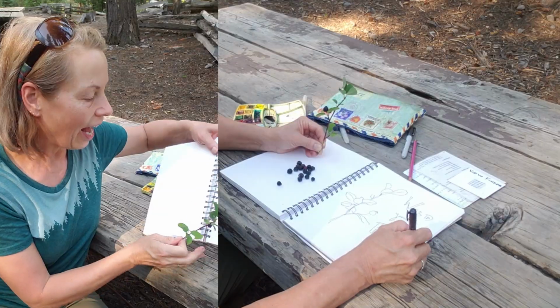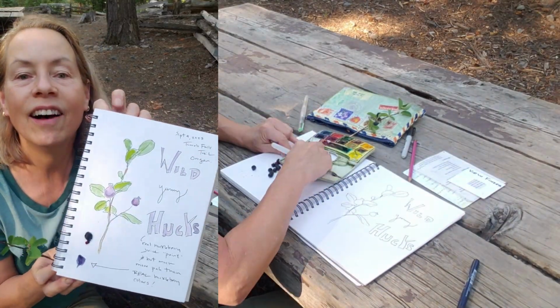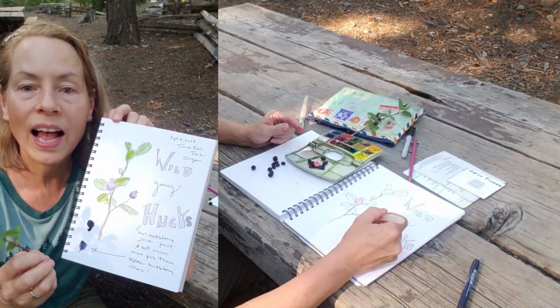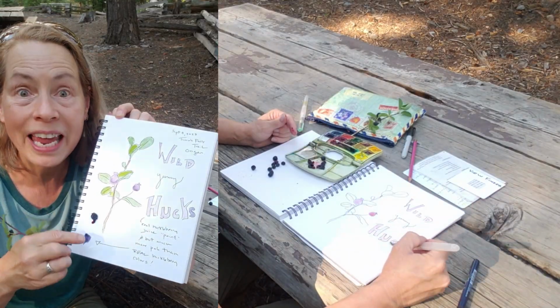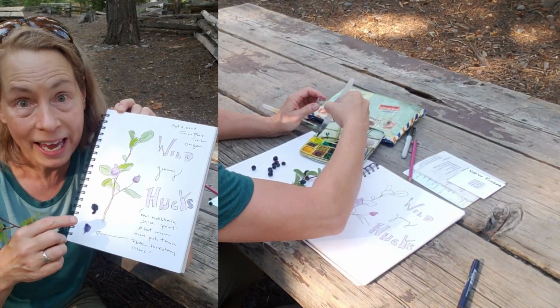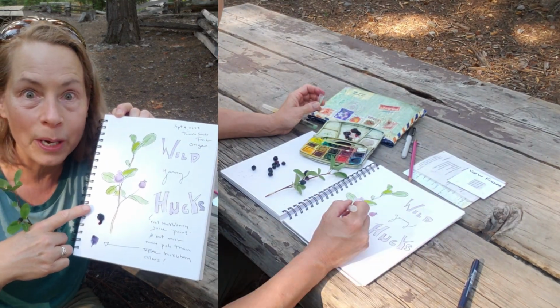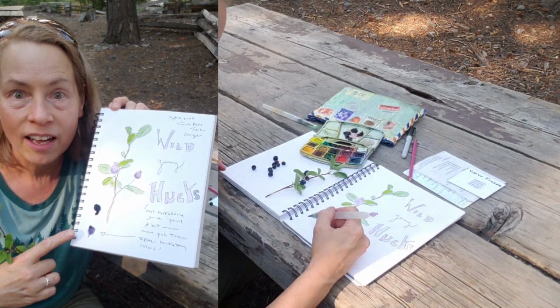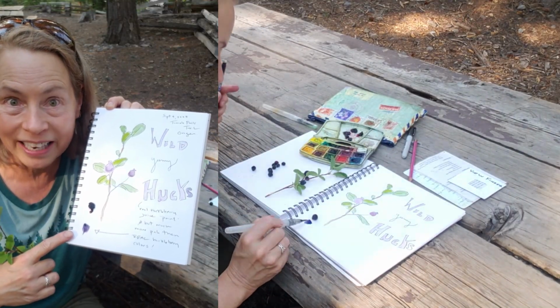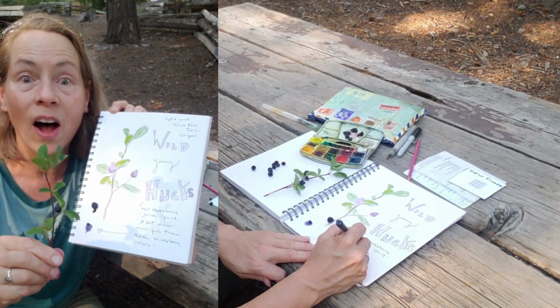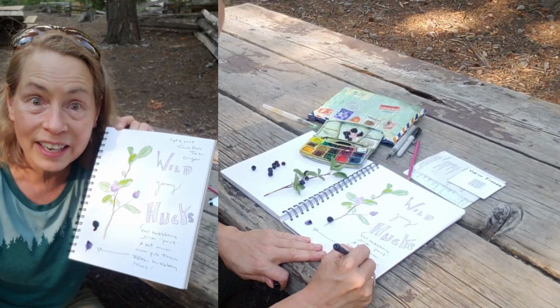So I created a painting of the huckleberries with wild huckleberry juice paint. It's a little bit paler than the real huckleberry, so that's why I squished a huckleberry here and made a little swatch with my real watercolor paints of what the real color of the huckleberries is. How much fun is that?